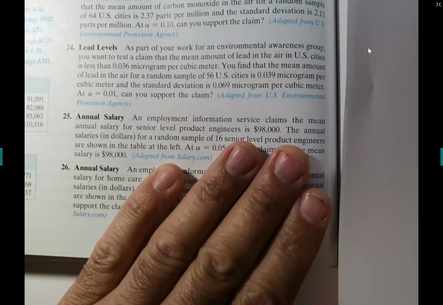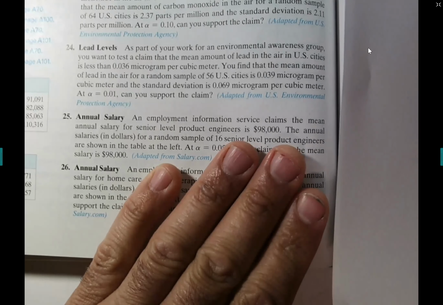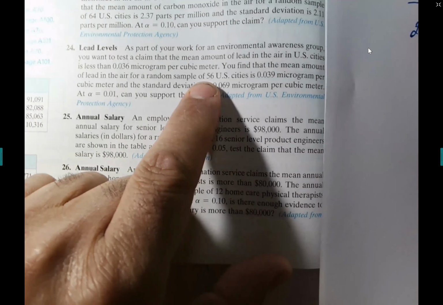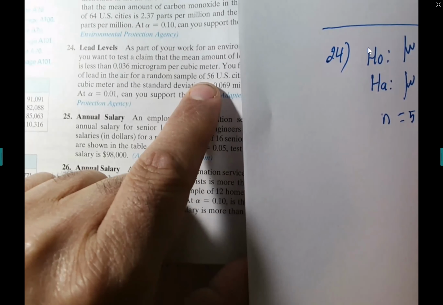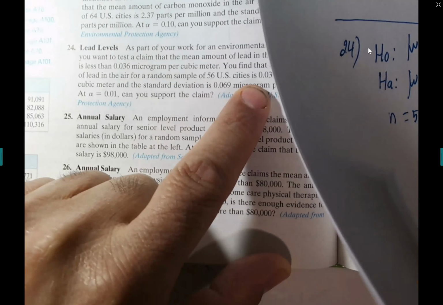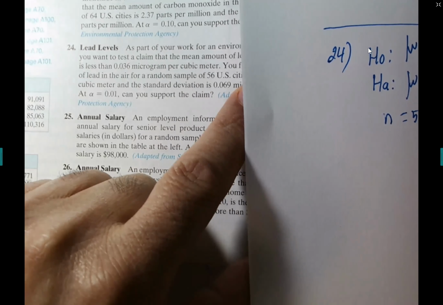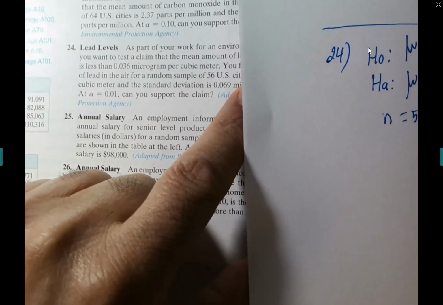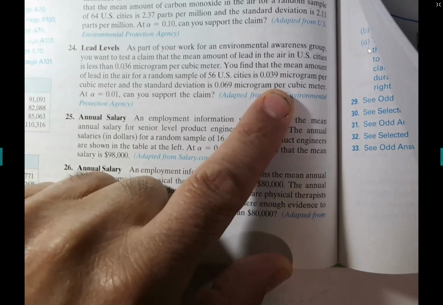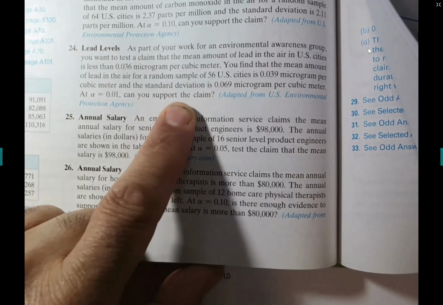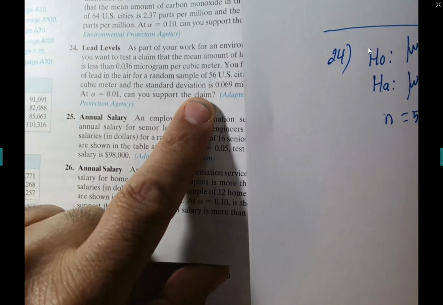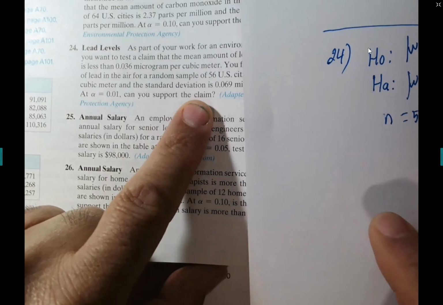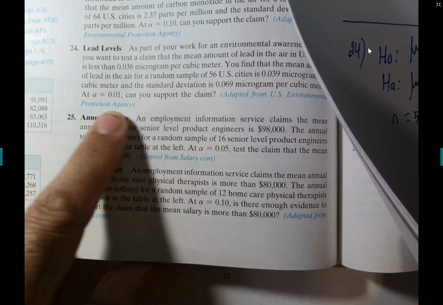You find that the mean amount of lead in the air from a random sample of 56, so n is 56, cities is 0.039, so X bar is 0.039 microgram per cubic meter, and the standard deviation is 0.069. S is 0.069. At alpha equal 1%, can you support the claim?